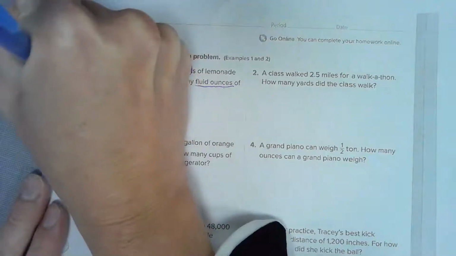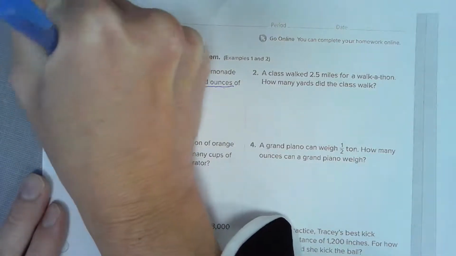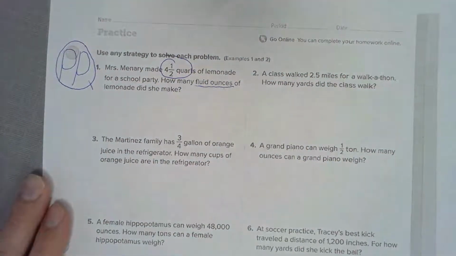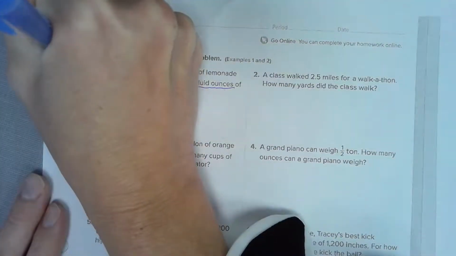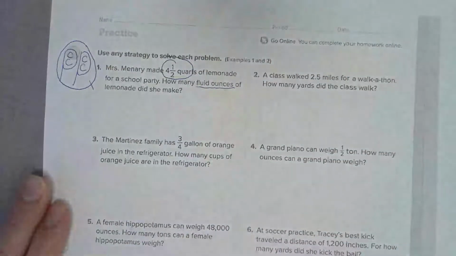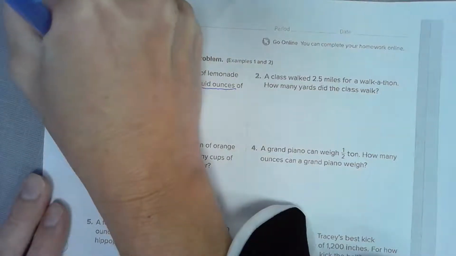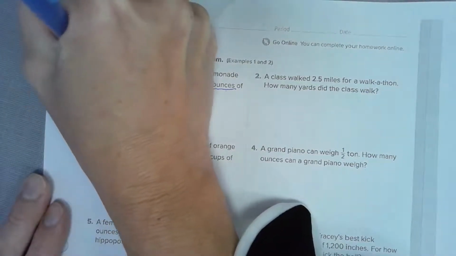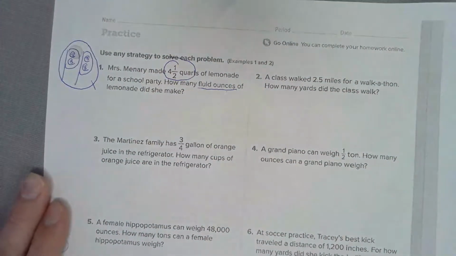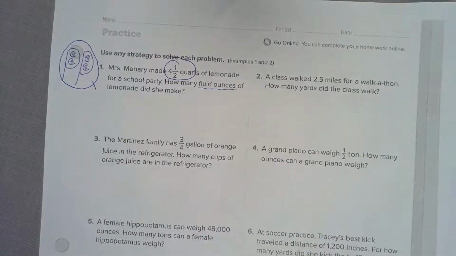Inside 1 quart is 2 pints. Make the bellies really big on your P's, and inside each pint is 2 cups actually. Inside each cup is 8 ounces. So put a little 8 inside each of your cups. We're actually going to use this for 2 problems.